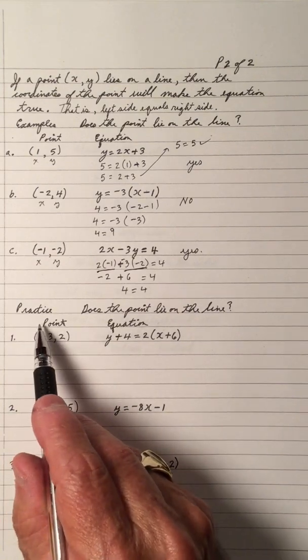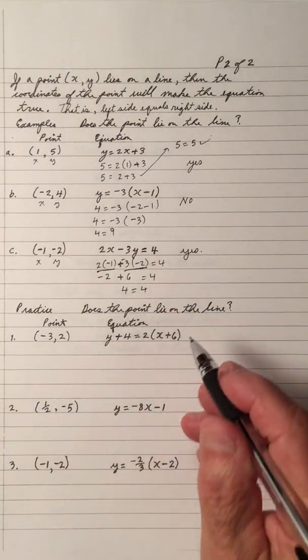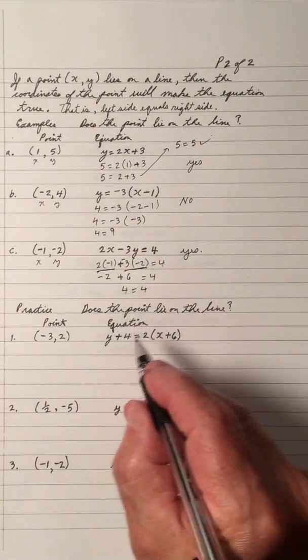Practice. Practice means pause the video, work these out to say yes or no. When you get them done, play it back to see if you're right. Does the point lie on the line?